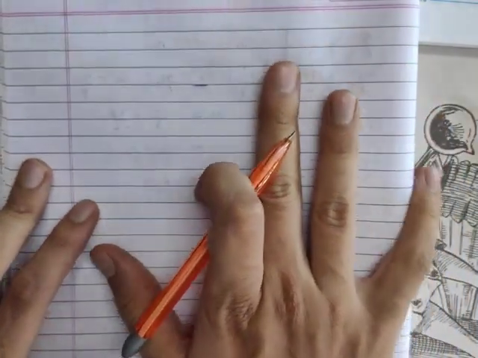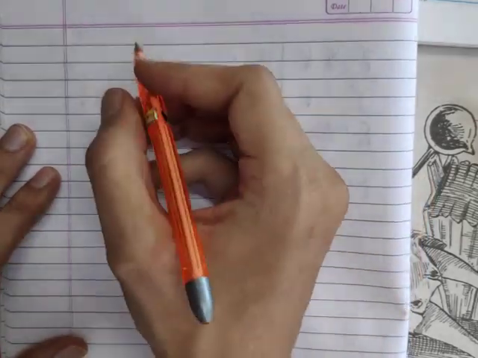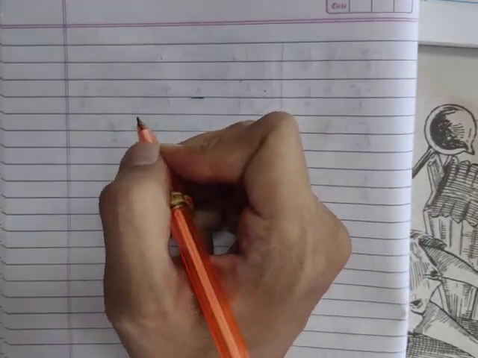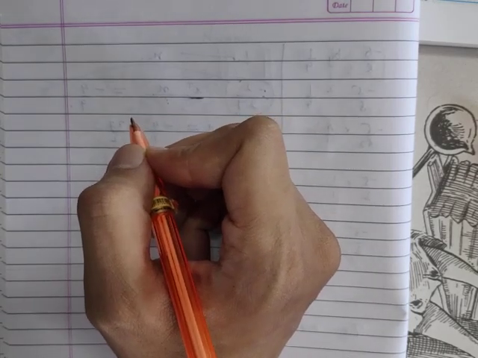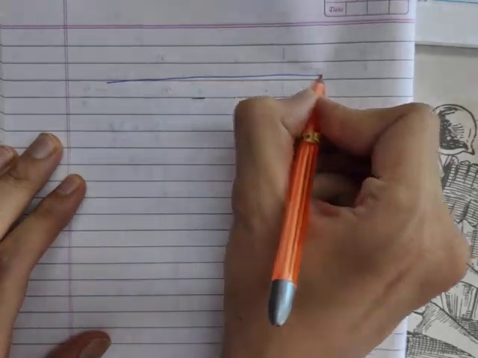Now what we'll learn further is something that you've learned in 7th standard also, but we'll revise. How to represent numbers on a number line. So first of all, everybody knows a number line looks something like this.